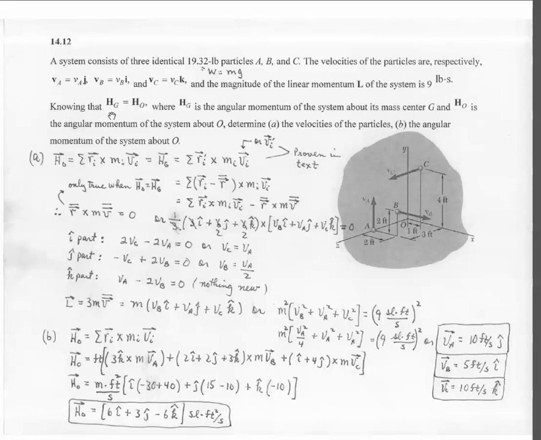Knowing that H sub G is equal to H sub O, where H sub G is the angular momentum of the system about its mass center G, and H sub O is the angular momentum of the system about point O, the problem wants us to determine A, the velocities of the particles, and B, the angular momentum of the system about point O.